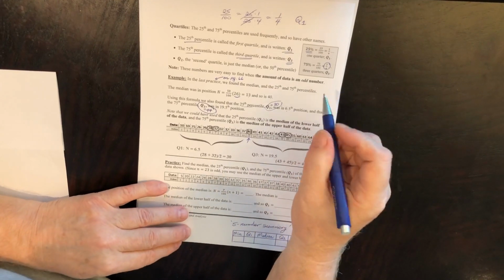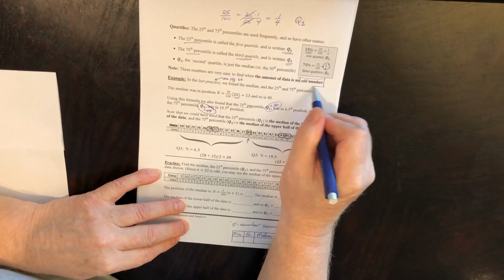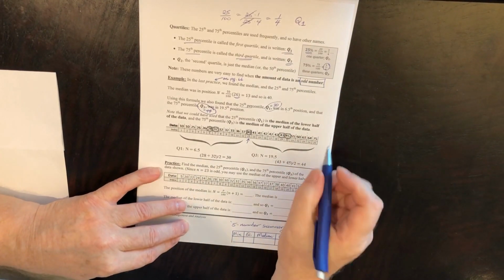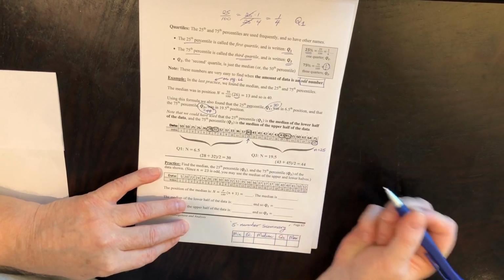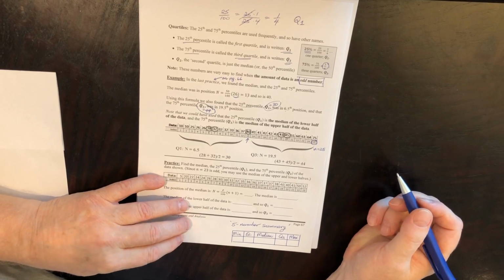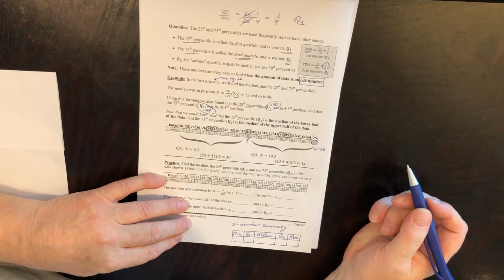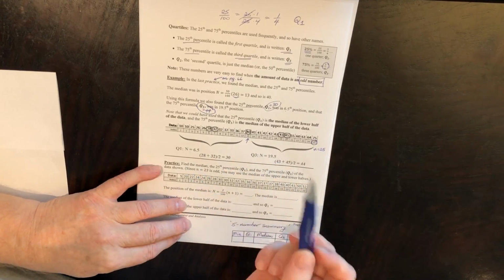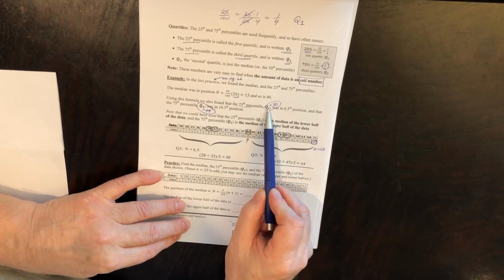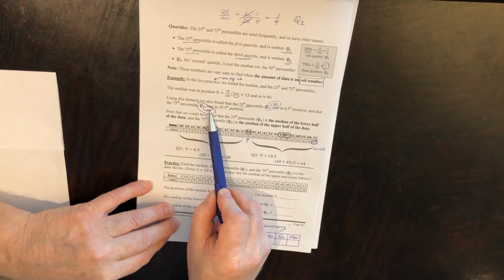Now, in the case you have an odd number of pieces of data, n is 25. That is an odd number. We remember we have odd numbers, we have even numbers. If you have an odd number, sometimes you can use a little trick to find the first quartile and the third quartile.